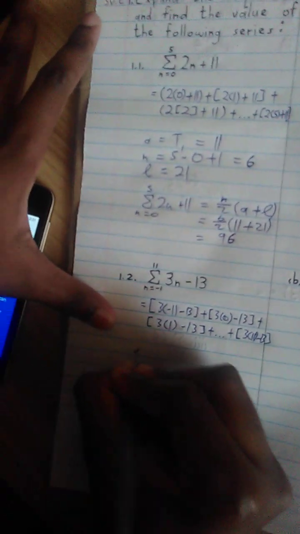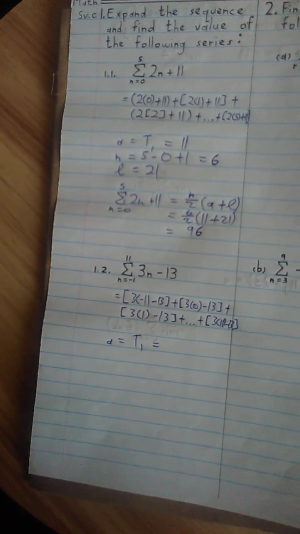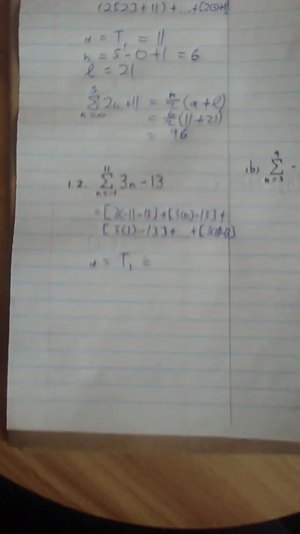So as we can see, A is T1, which is 3 times negative 1 minus 13. We get negative 16.